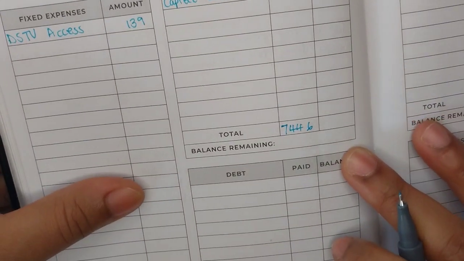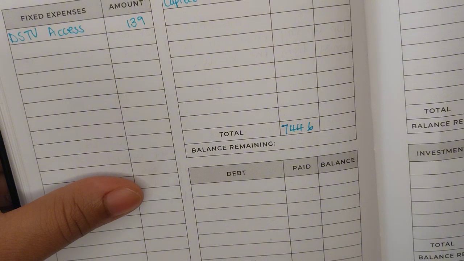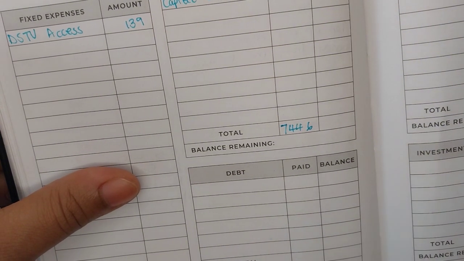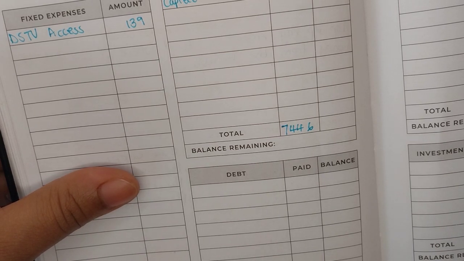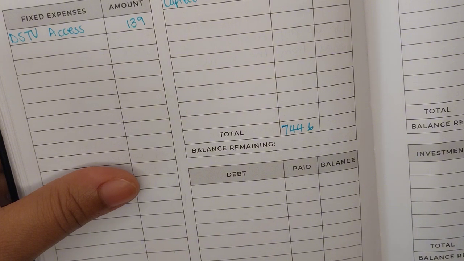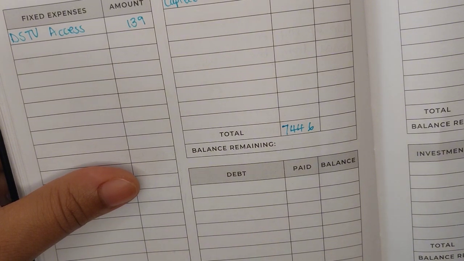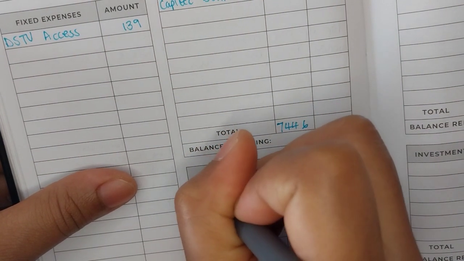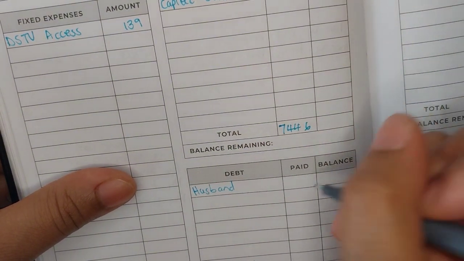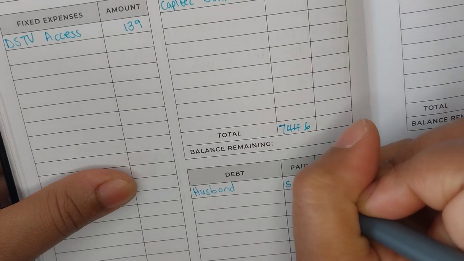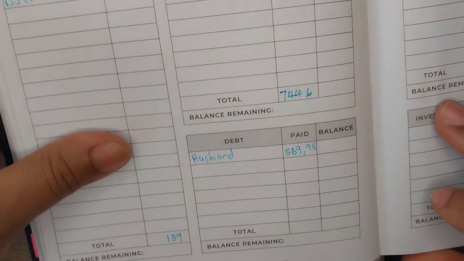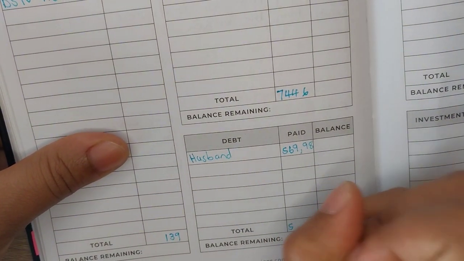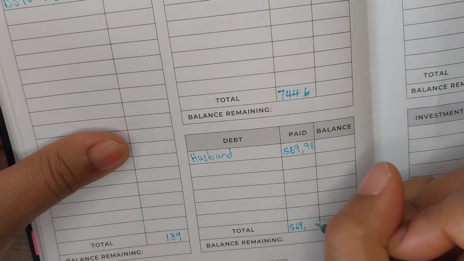And then when it comes to debt, this is the second time this year that I also have debt. I asked my husband to do tire rotation to the car, and I said I would reimburse him. So I am going to reimburse him for the tire rotations of the car. So my debt is my husband. I owe him an amount of 569.98 that I'm going to pay him. So my total debt for the month is 569 Rand 98.